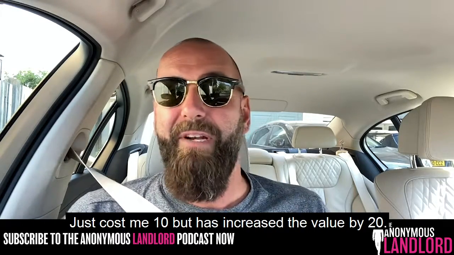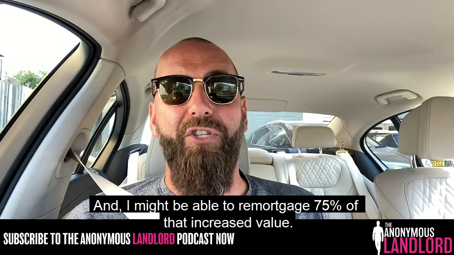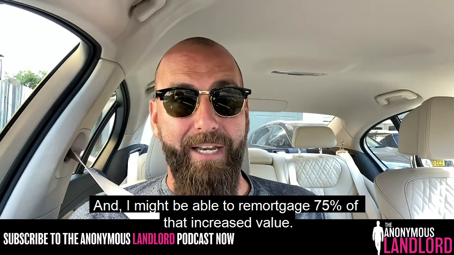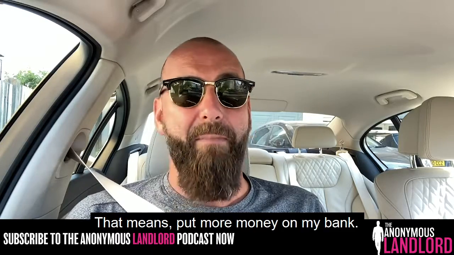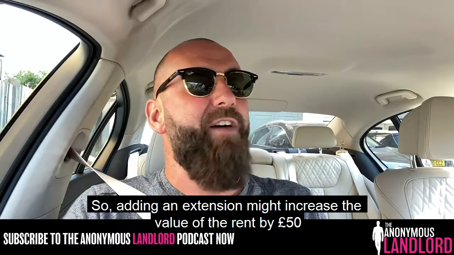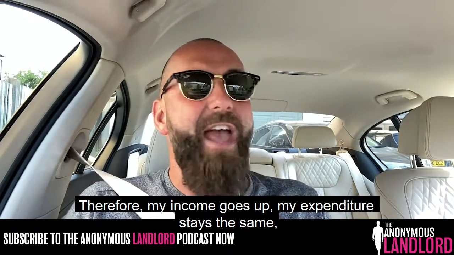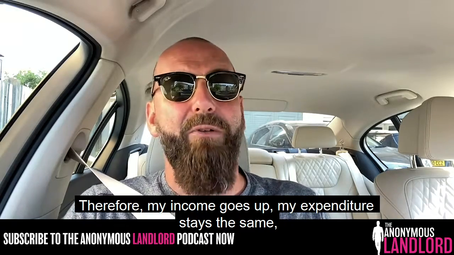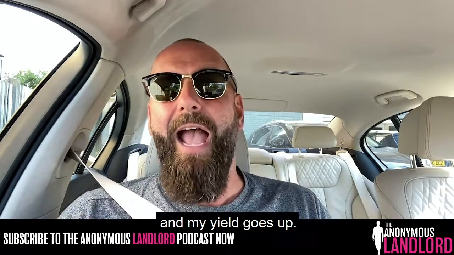So it's cost me 10, but it's increased the value by 20. And I might be able to remortgage 75% of that increased value. That means put more money in my bank, or it increases the rent value. So adding an extension might increase the value of the rent by £50. Therefore, my income goes up, my expenditure stays the same, and my yield goes up.